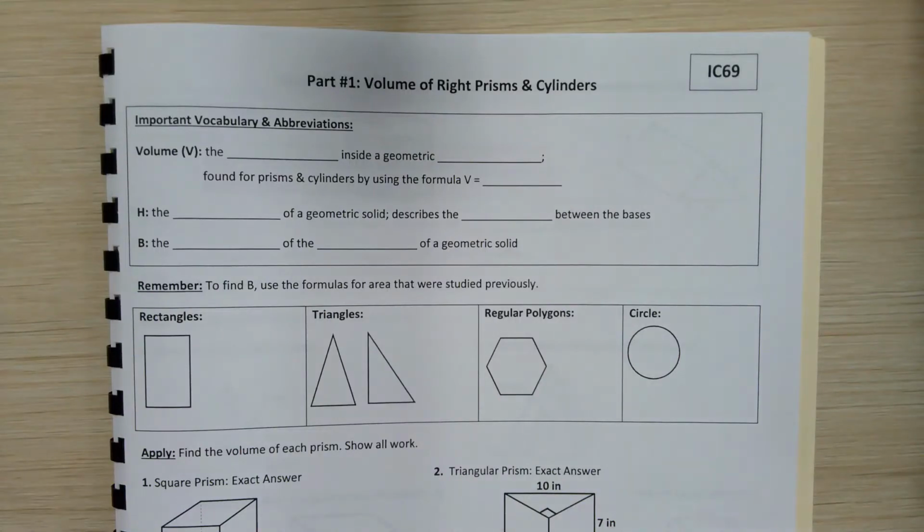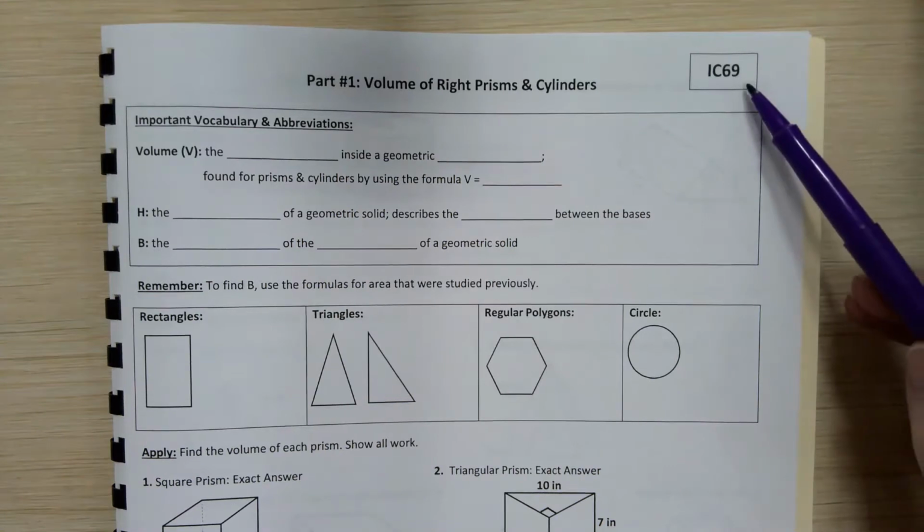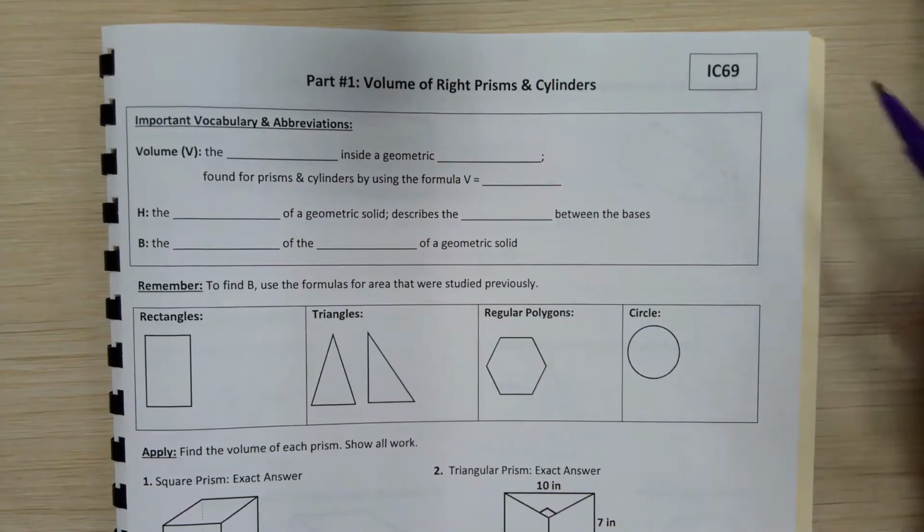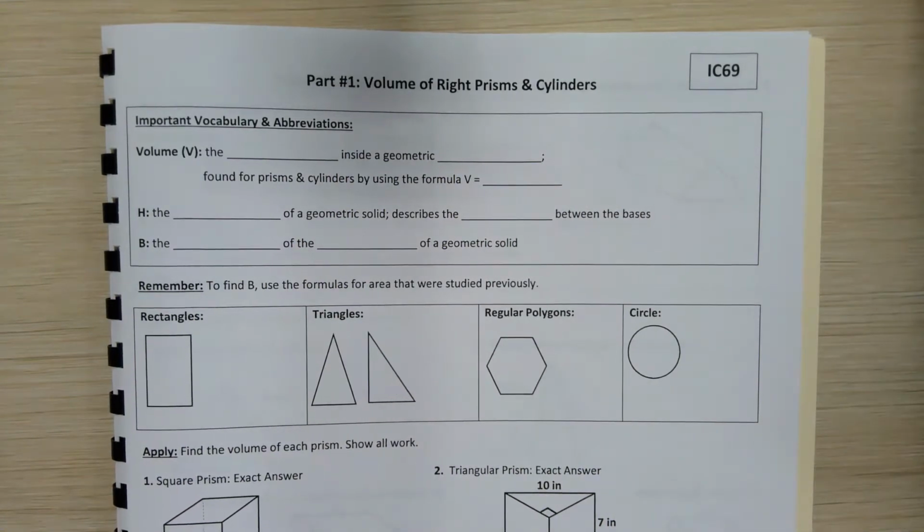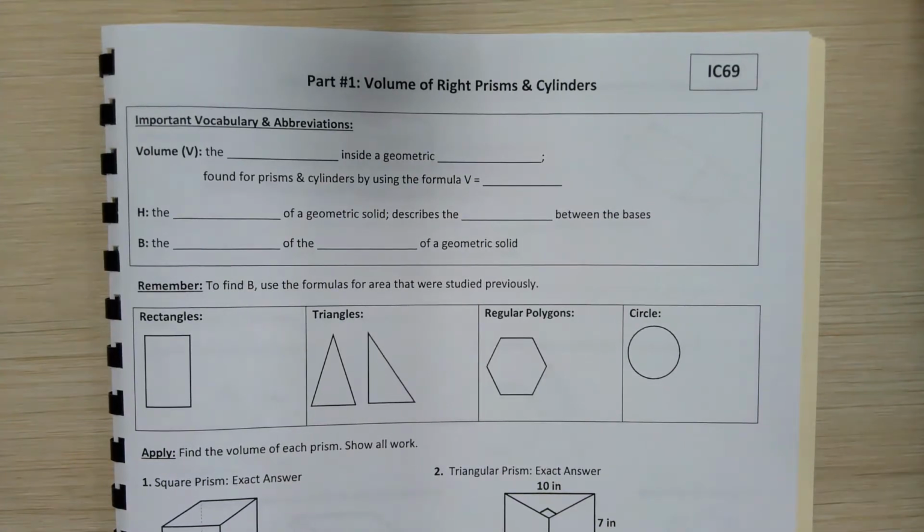For today's vocabulary notes, you will need class 69, that's page 65 in your geometry spiral. We will be starting volume today, so it will be different than surface area, so pay attention to similarities, but also watch out for the differences between these two topics.